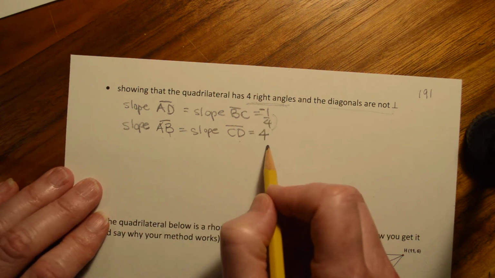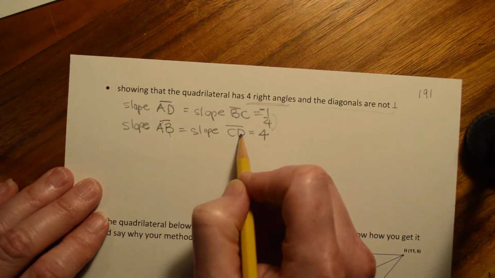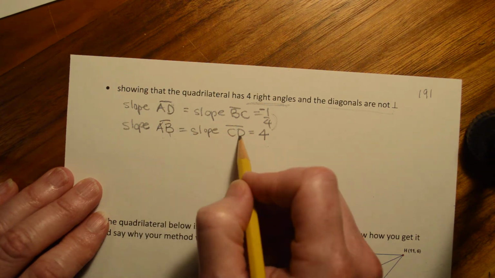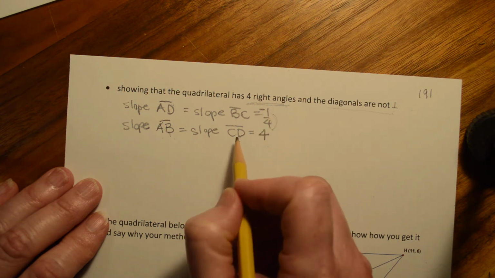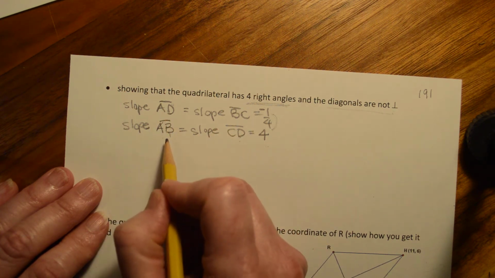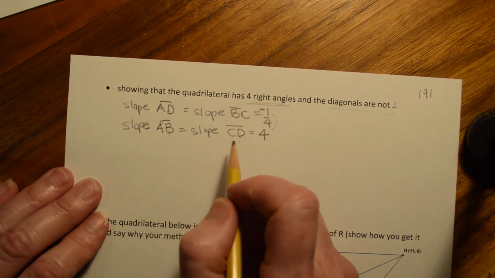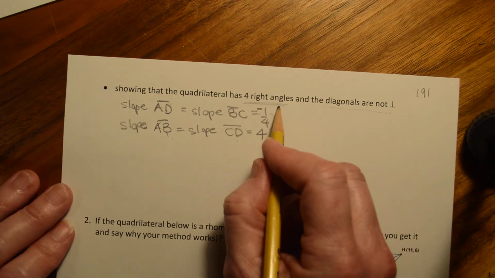They have slopes that are opposite reciprocals. CD and AD right here are adjacent. They form the angle at D. They have slopes that are opposite reciprocals. And AD right here and AB, I think I said that one already. Anyway, all 4 pairs are opposite reciprocals, therefore they're all right angles.